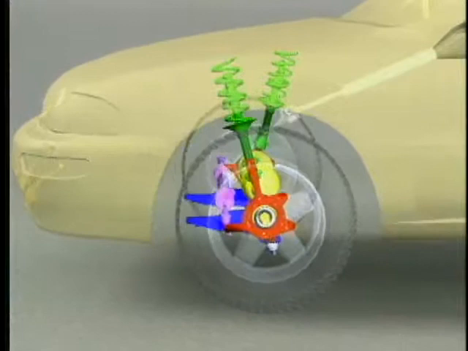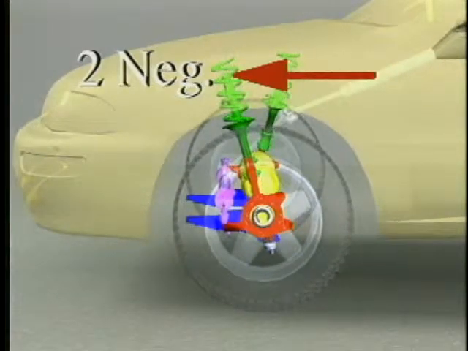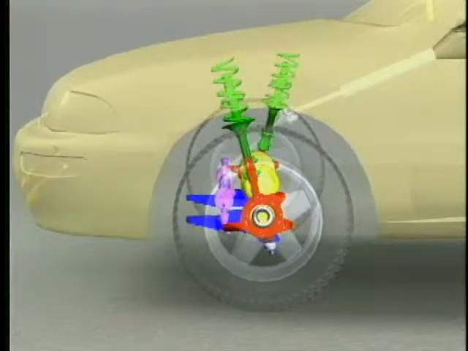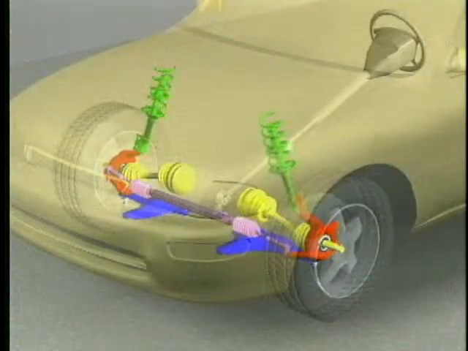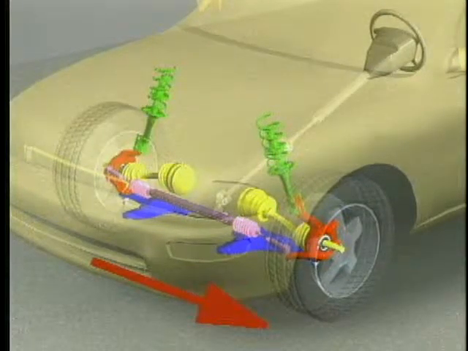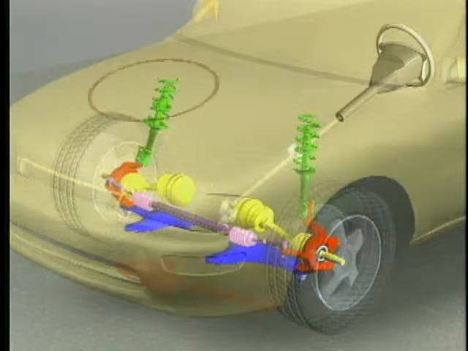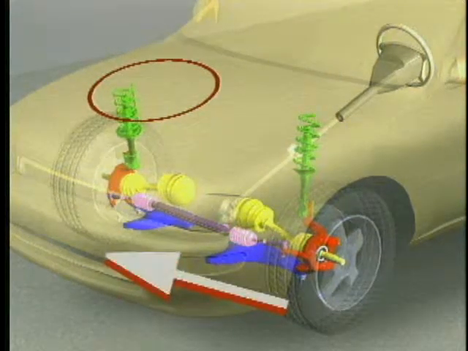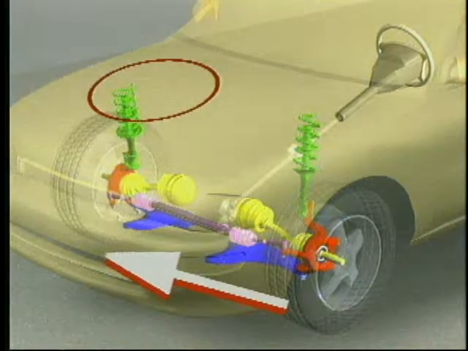Here's an example where caster is 2 degrees negative on the left side and 2 degrees positive on the right. In this case, steering force is directed to the left side and creates a pull. In this example, caster on the right side has the least amount of positive caster. This condition will cause a pull to the right.